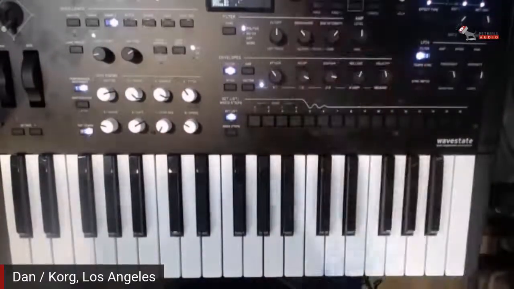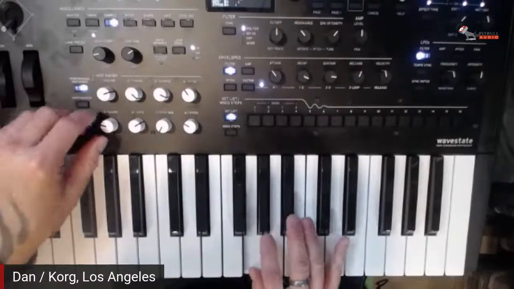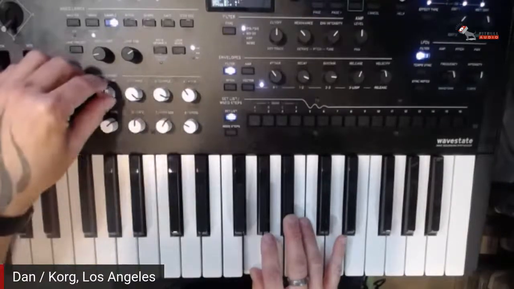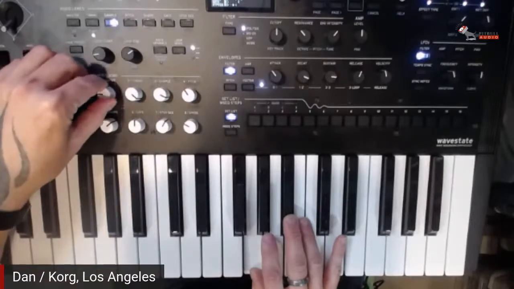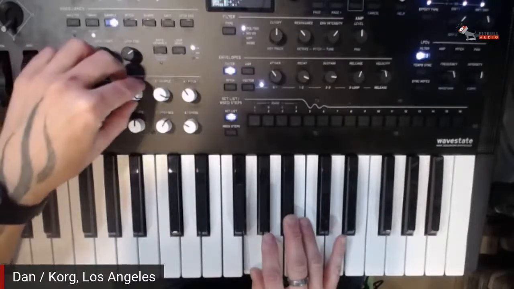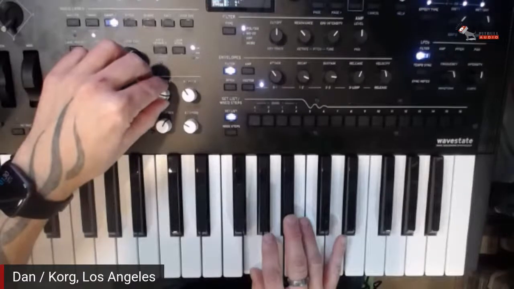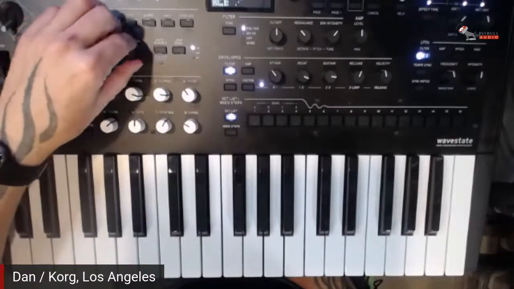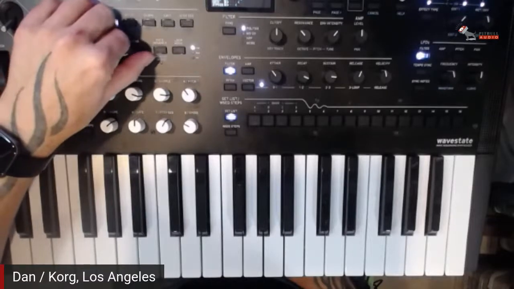Now on the performance knobs, again, these are all programmed very similarly. And the other real-time control that you have is your loop start and stop.